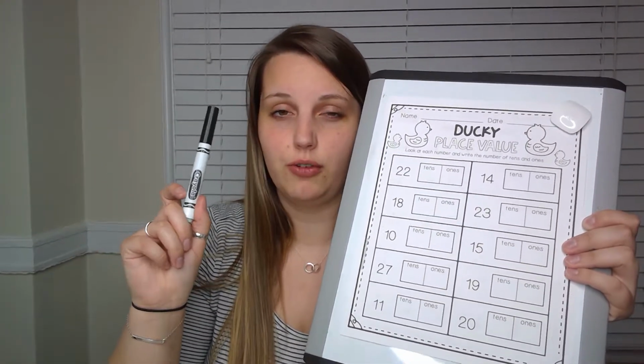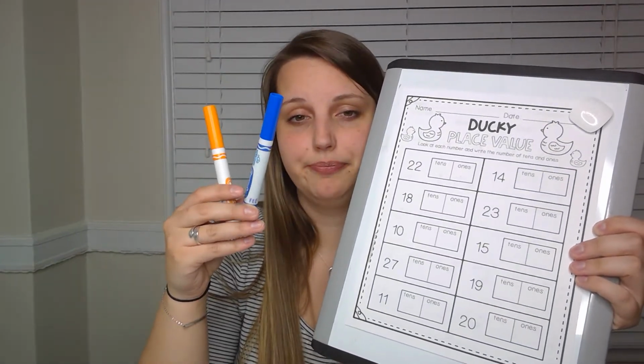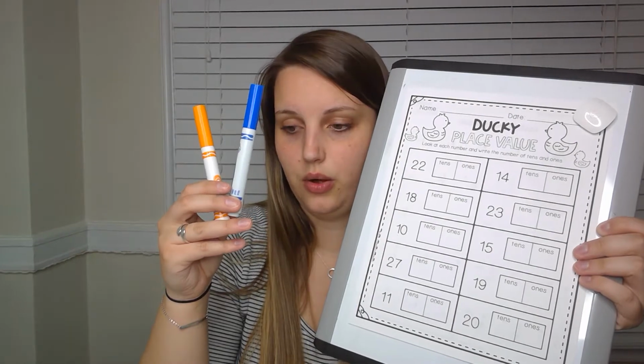This is our first worksheet, the Ducky Place Value Math. Would you please take this worksheet out, writing your name at the top with whatever your numeral writing tool is: pen, pencil, marker, crayon. We will be using orange and blue for our numeral writing today. So get those out, and then we'll be ready to go.